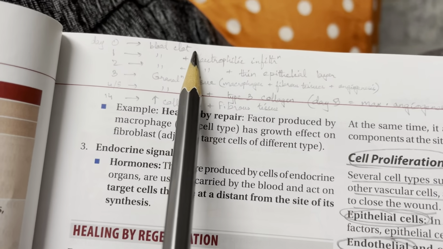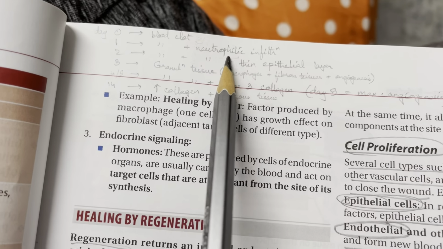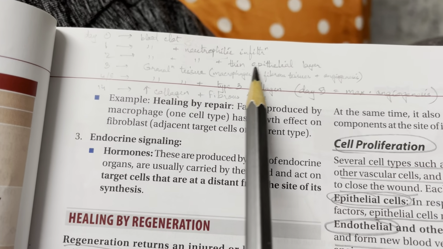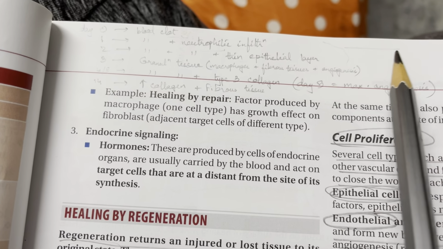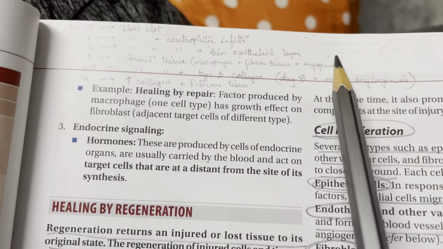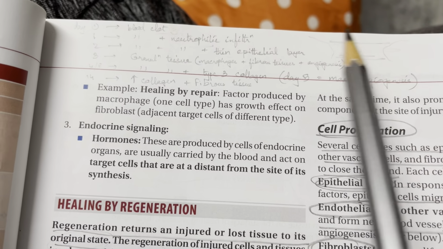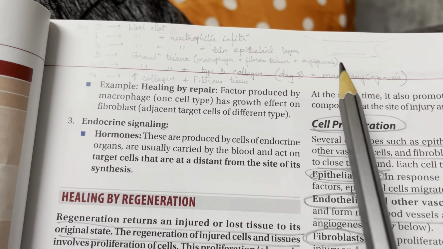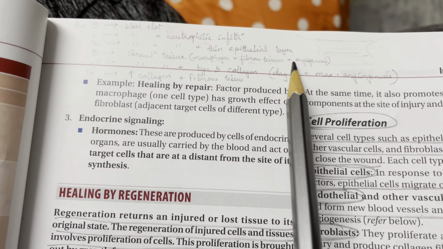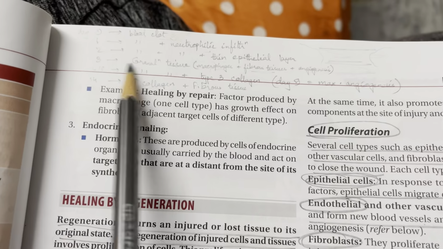So day 0 there is blood clot. Day 1 there is neutrophilic inflammation along with the blood clot. Day 2 blood clot, neutrophilic inflammation and thin epithelial layer. Okay, if this is the discontinuous epithelium, there is a blood clot first, beneath that neutrophilic inflammation, and then on top epithelial layer. Then on day 3 there is granulation tissue with macrophages, fibrous tissue, fibrosis and angiogenesis, fibroblasts.